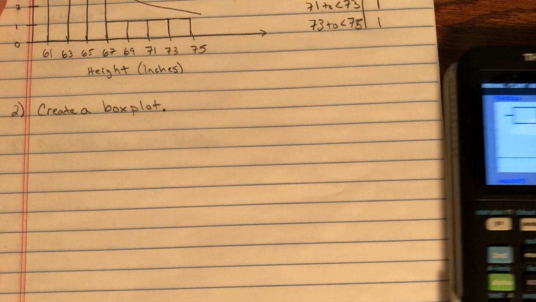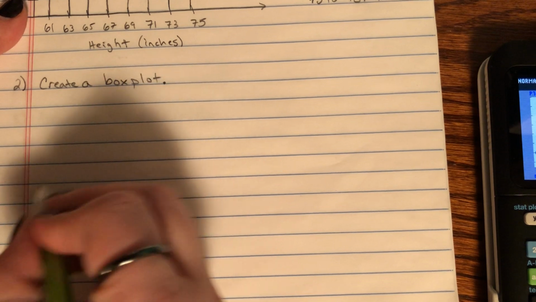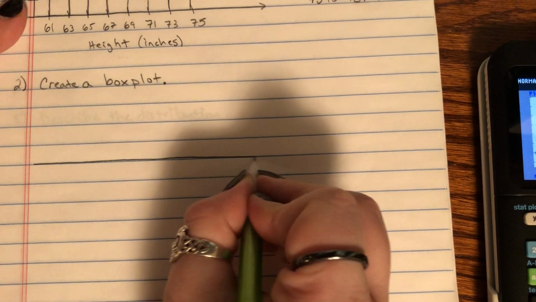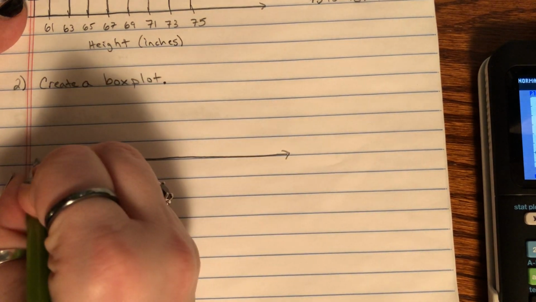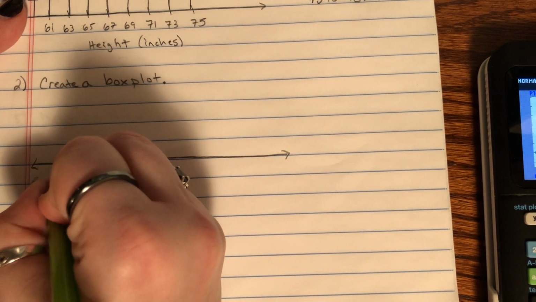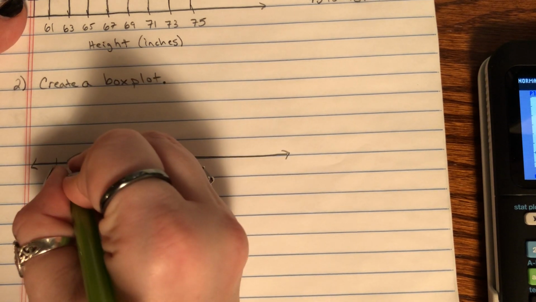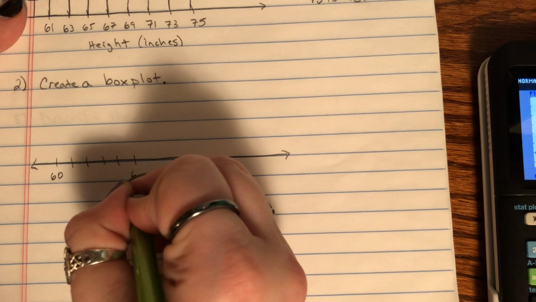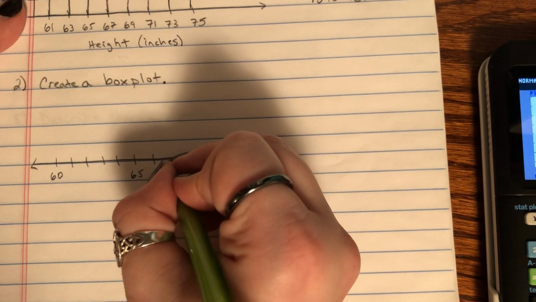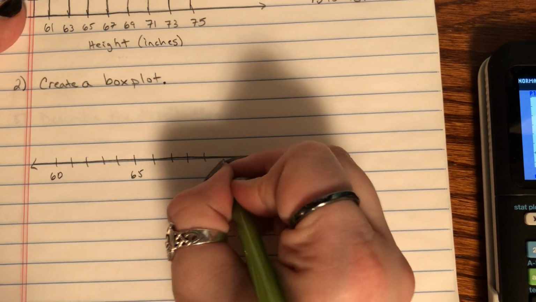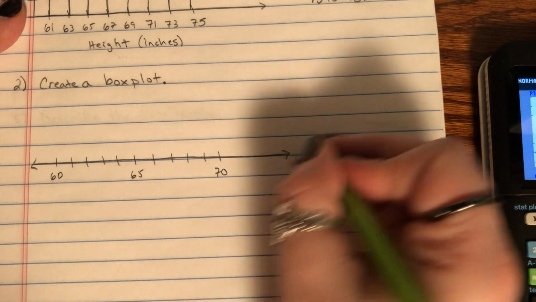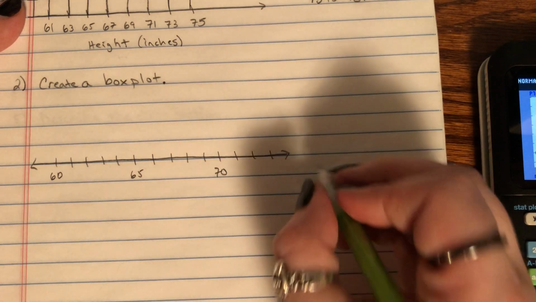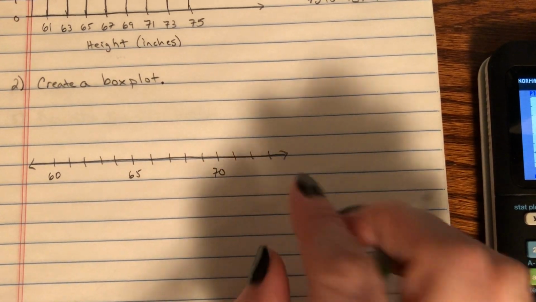So I am going to go ahead and draw a number line down here. And I'm just going to start at 60. 1, 2, 3, 4, 5, 6, 7, 8, 9, 10 for 70. 1, 2, 3. All right, so 73 is going to be out here.